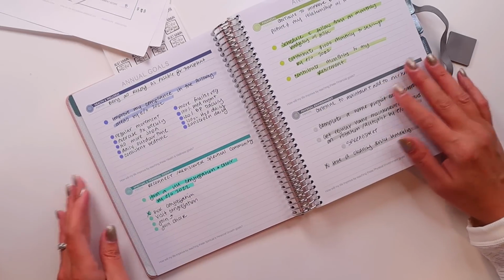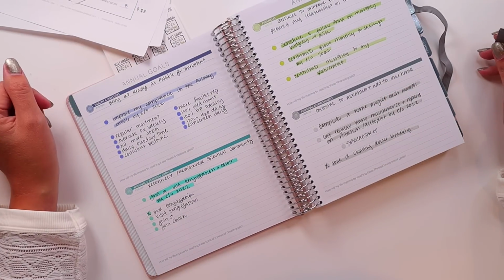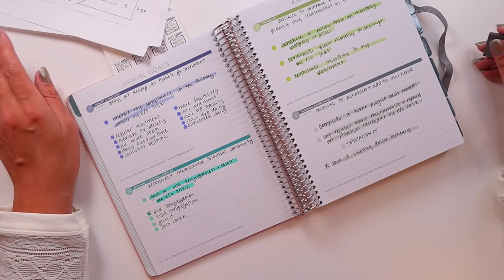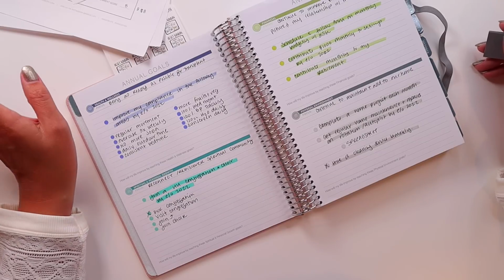Looking at annual goals, being as ready as possible for transplant. None of this is changing. This is all the same. I'm just continuing on with it.